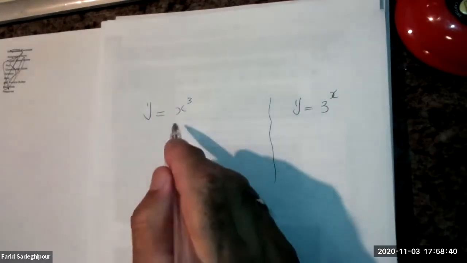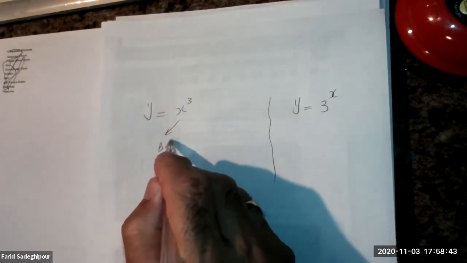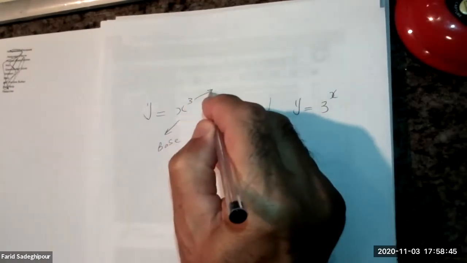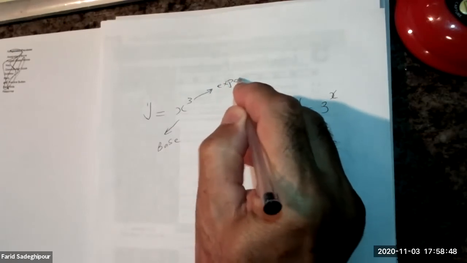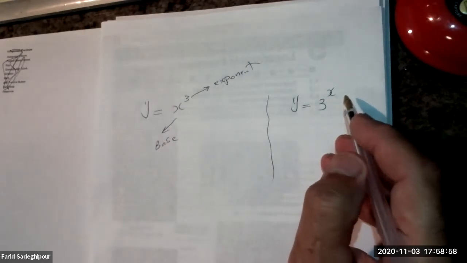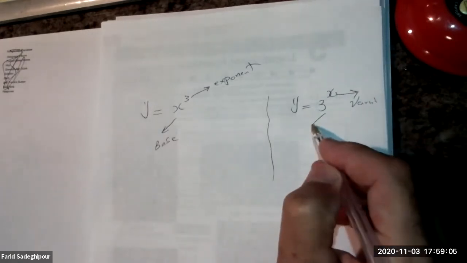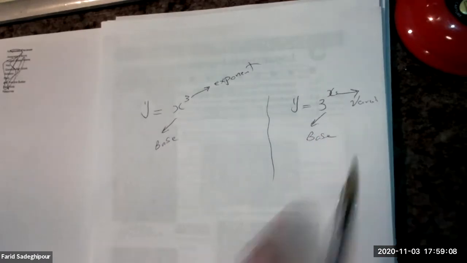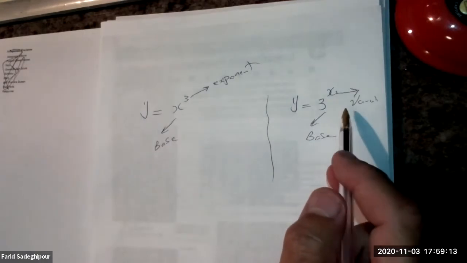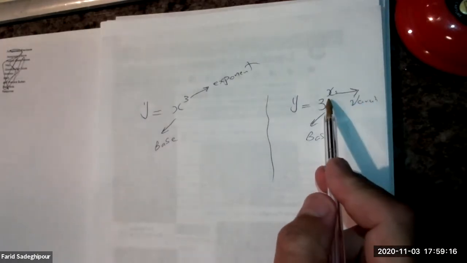Functions such as this, base is your variable and exponent is a number. And then the other one, exponent is a variable and base is a number. That's why we call these exponential functions, because the exponent has a variable.